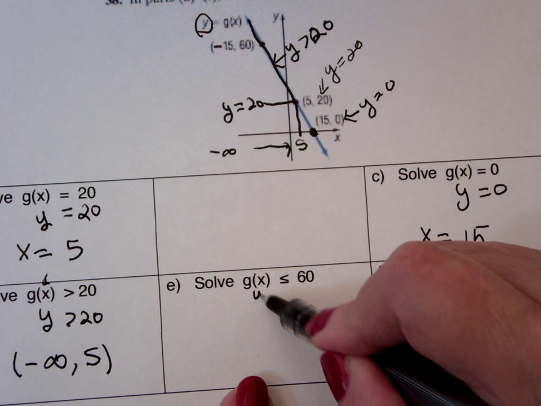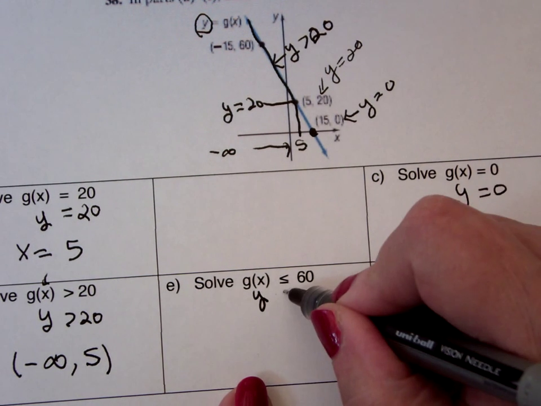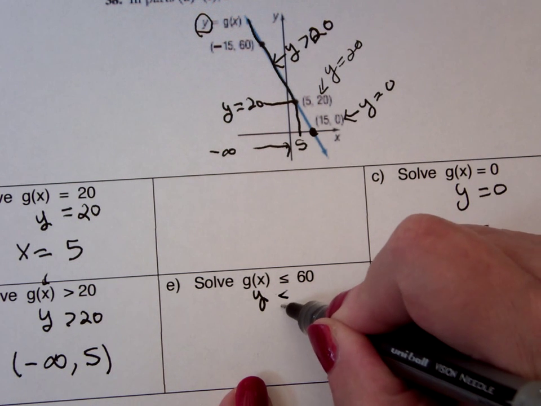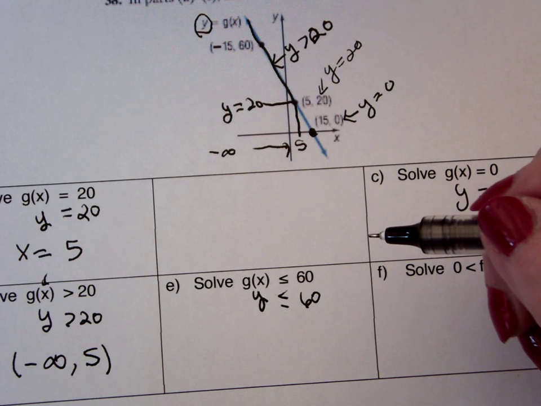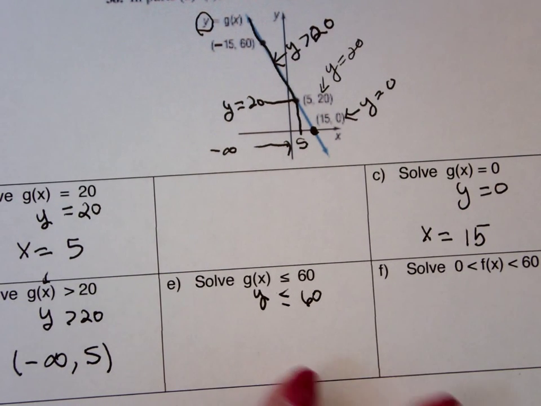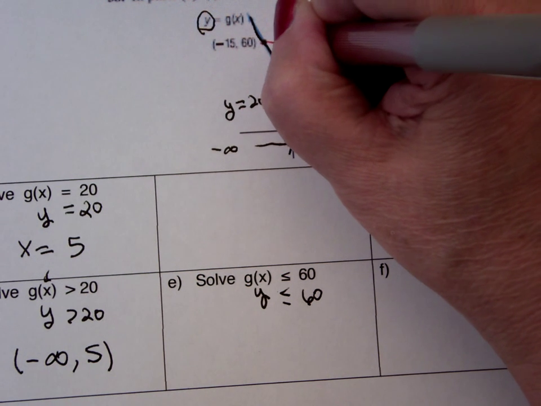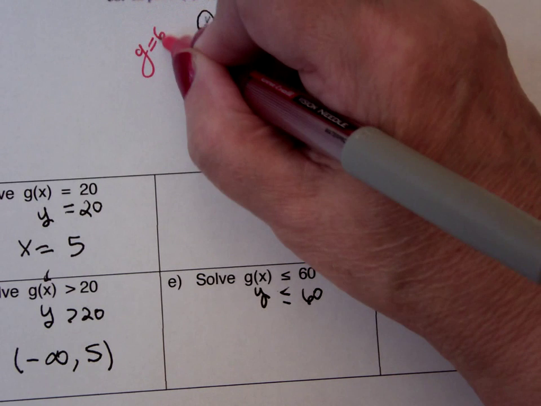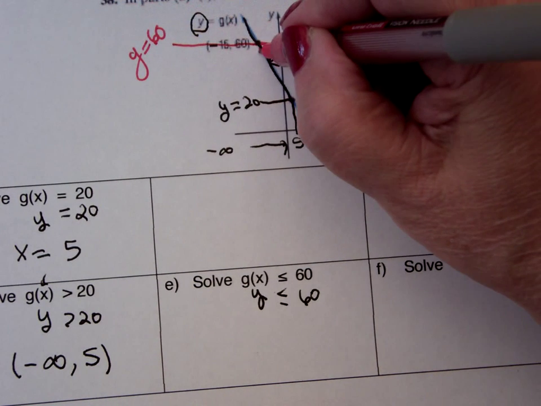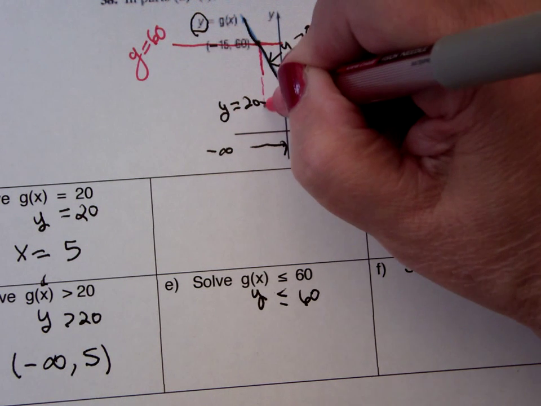For what y value, for what x value, hate these inequalities, for what x value is y less than or equal to 60. So now I have to find the y value of 60. Here's y equals 60. And it says for what x values are the y values smaller than 60?